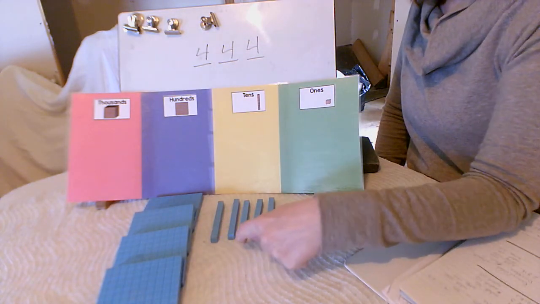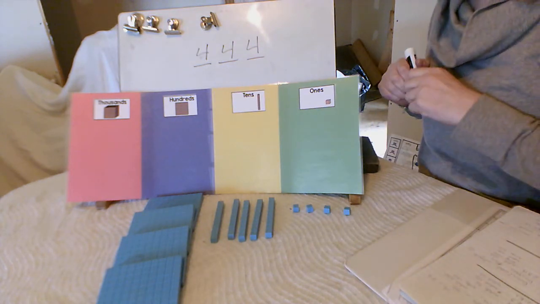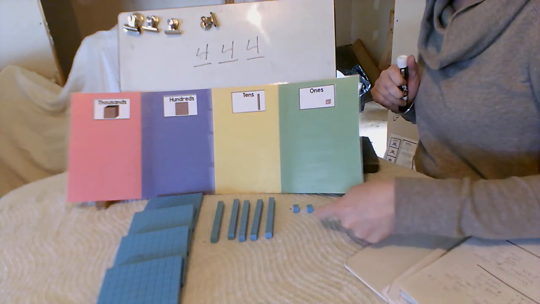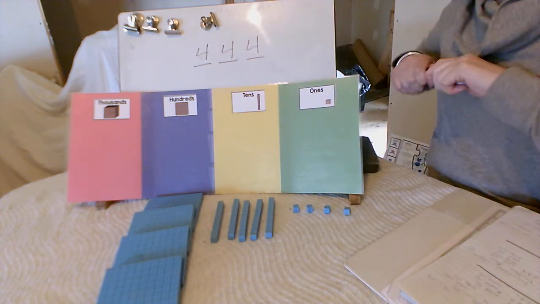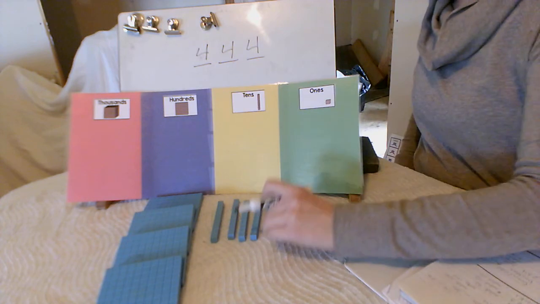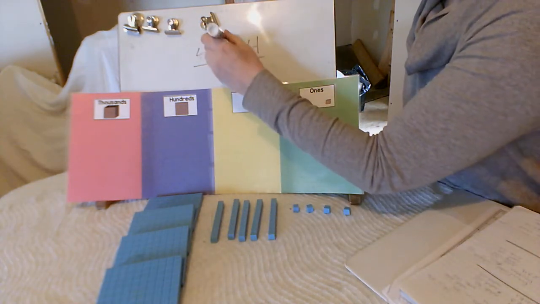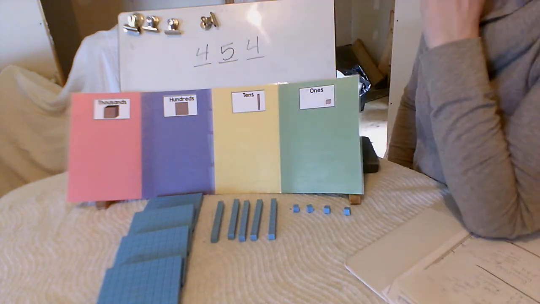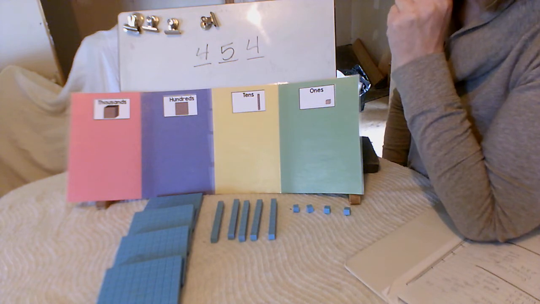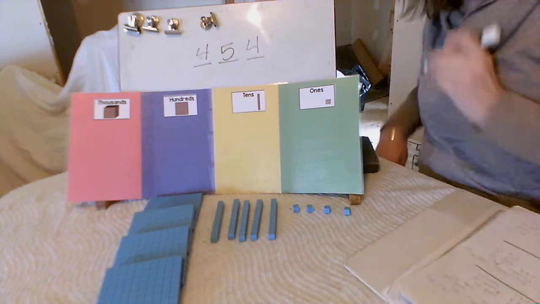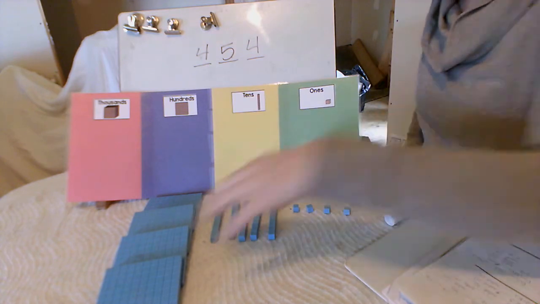There are now 5 tens, and there's still 4 ones. So what do I need to change up here? Well, I just added 10. So instead of 4 tens, now I'll have 5 tens. So 444 plus 10 equals 454. Okay, I'm going to build another number for you.